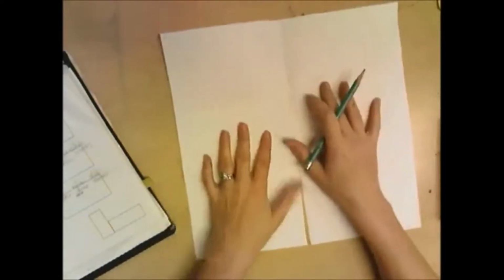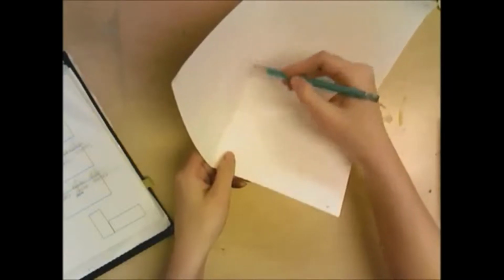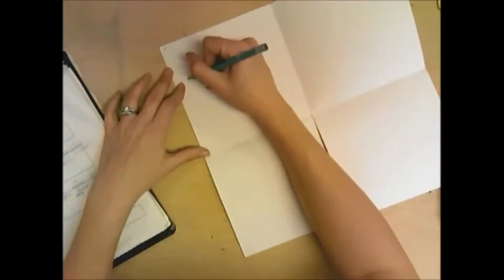All right? So you want to start picking whatever room or environment it is that you're going to draw, and think about the details in that space. I'm going to want to put my couch somewhere here, so that means I need a window here because there's a window behind my couch. So I will draw my window.